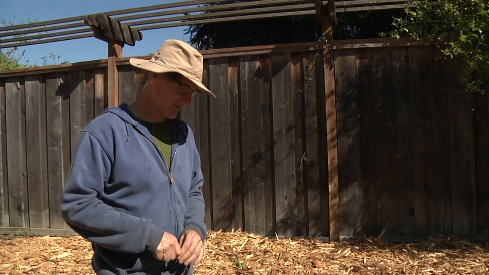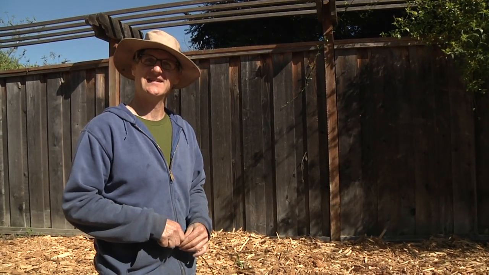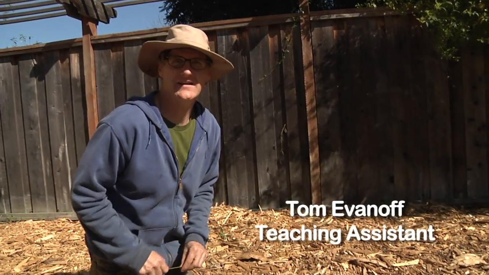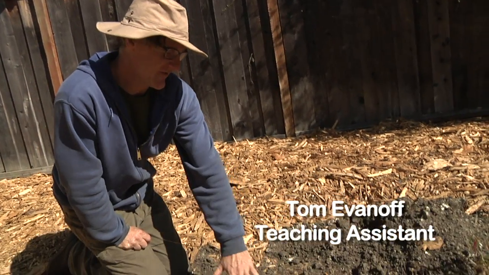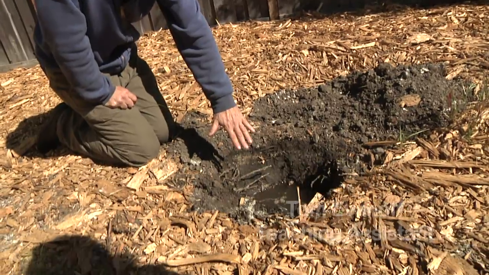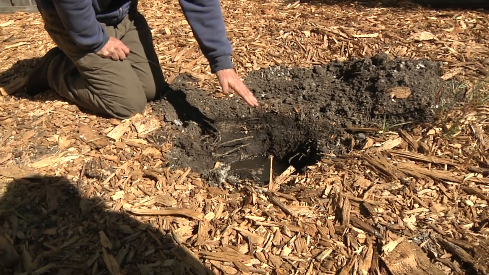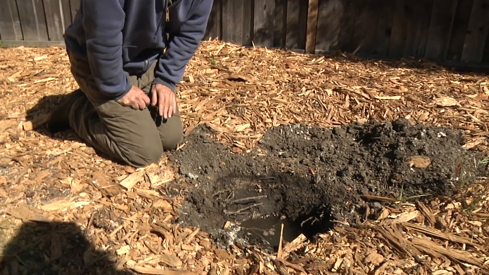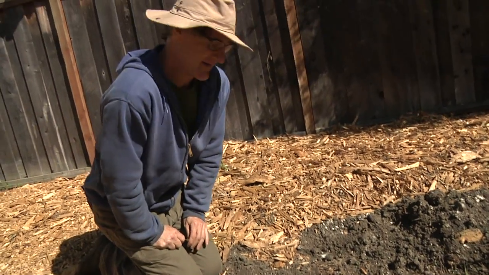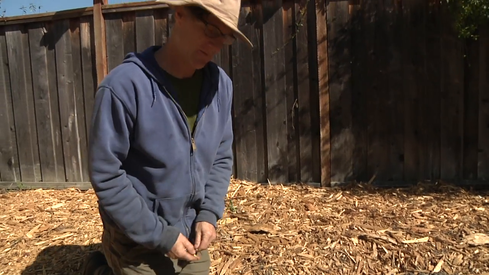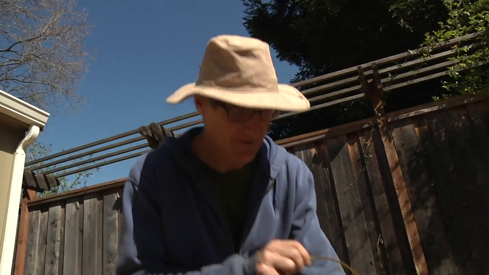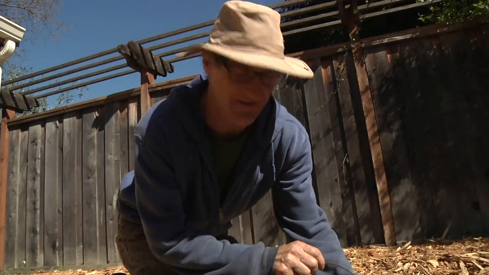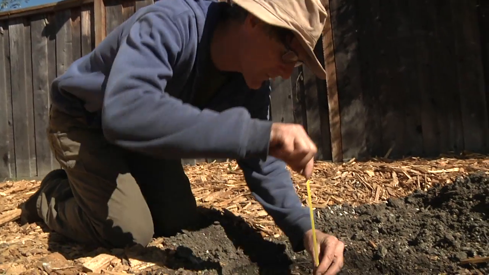What we're doing here today is a drainage test. And so what we've done is dug a hole in this section of the yard, and it's usually about 18 inches deep. And then once that hole is dug, we fill it up with water and get an exact measurement of the top of the water. So I can take a little measurement now, knowing that it was at 14 inches.